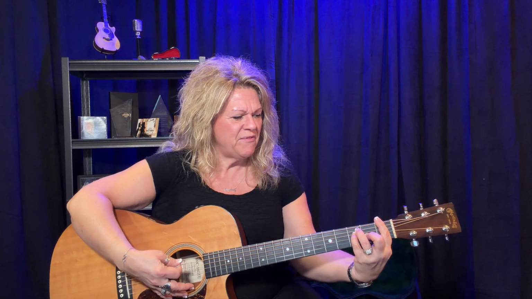Now we're going to slide that over, and then we're going to add our 1st finger all across the strings, and because this is F as your root note, this is the F major bar chord. Gotta squeeze really hard.